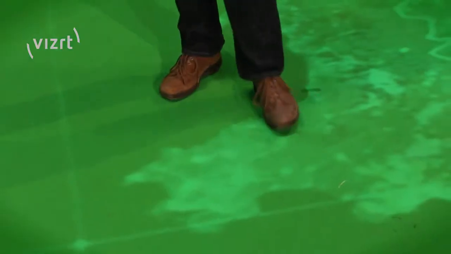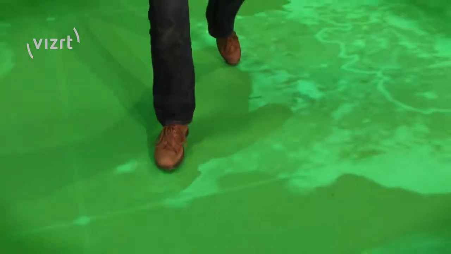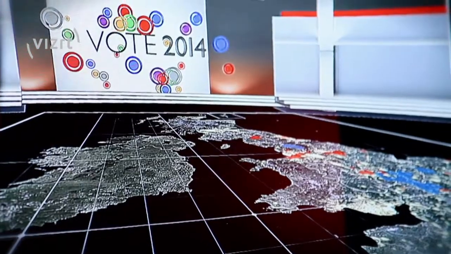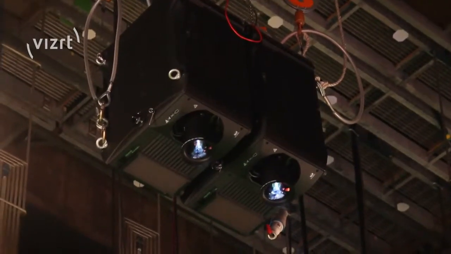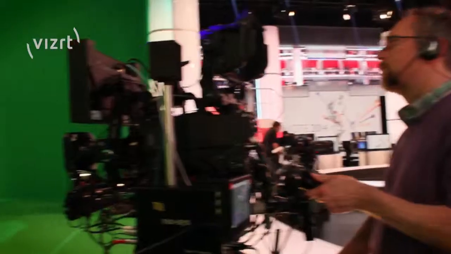So in order for the presenter to be able to see where he is in the virtual set, he can look in the monitor, but what they've done here is they've got a projector that is mounted in the ceiling and is projecting down onto the floor. And then he can see the map, and he's able to walk around the map and see the position of where it is.